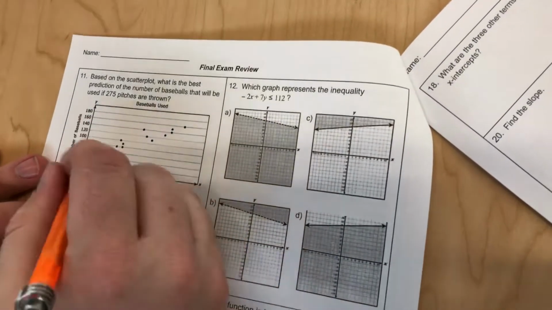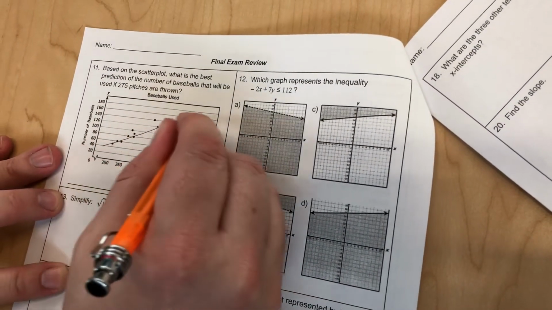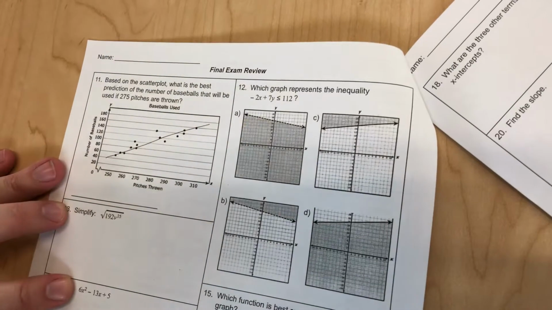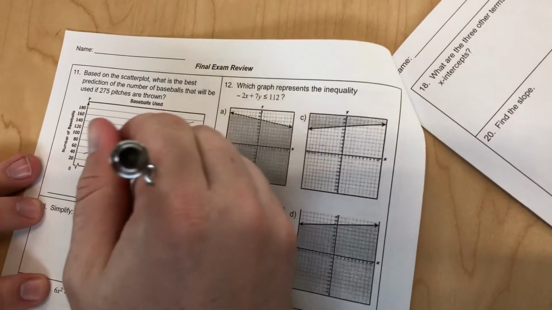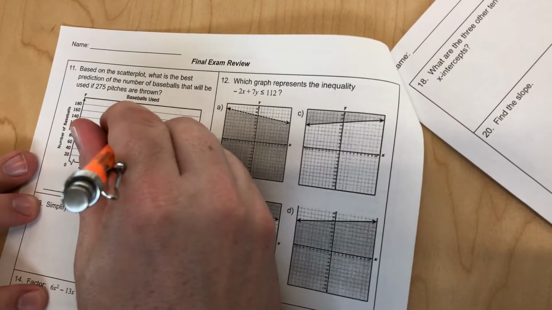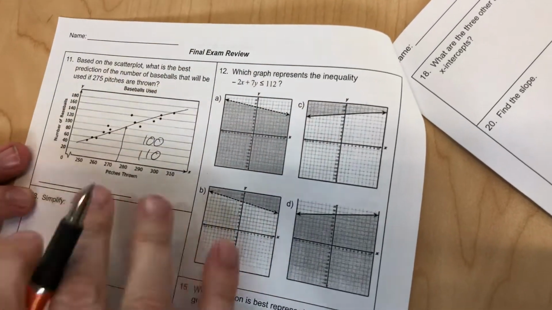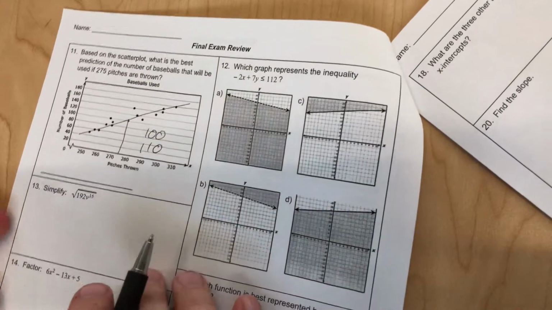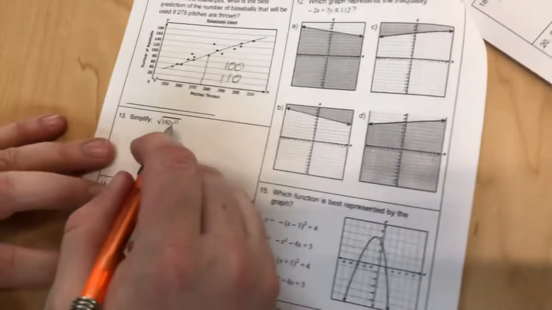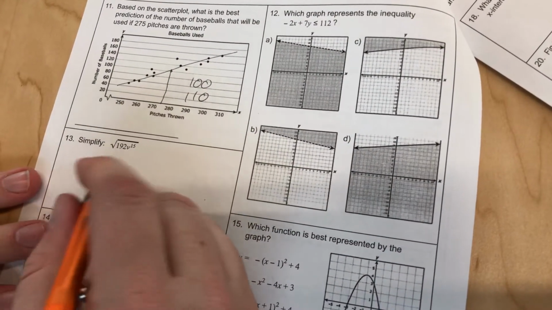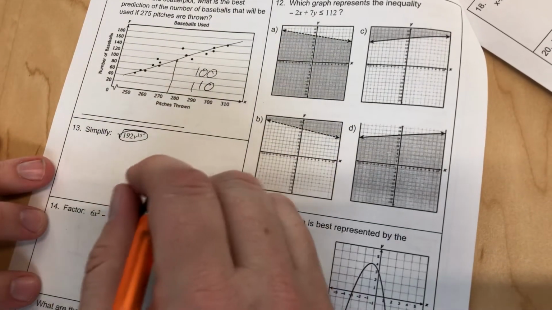Number 11, the scatter plot. Again, you want to enter these on your lists and spreadsheets. You want to get your good estimation. And then if 275, it's going to be around here. So probably 100 or 110. Either one of those, depending on your multiple choice, is going to be a good answer there. If we go to simplify this one, remember, you can type this in, find your decimal equivalent.